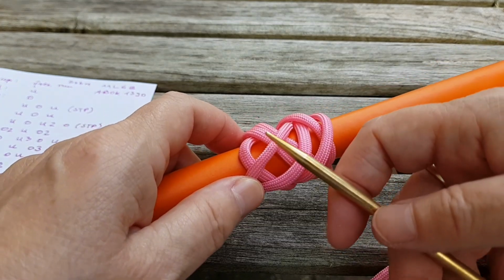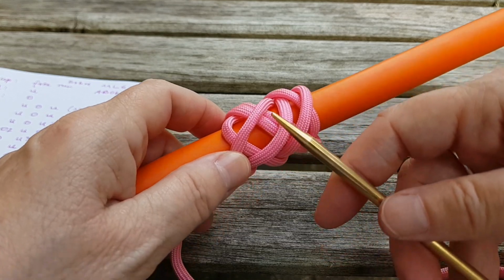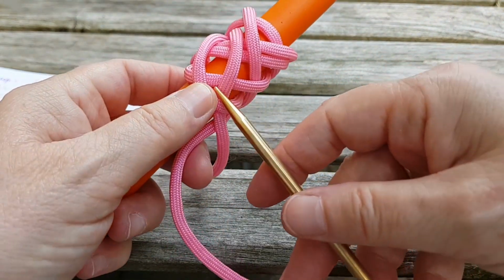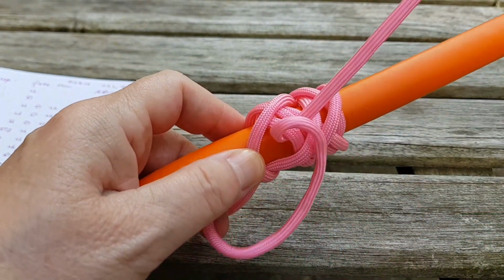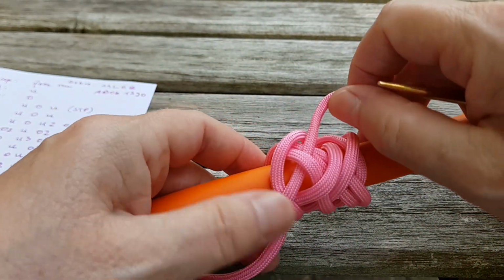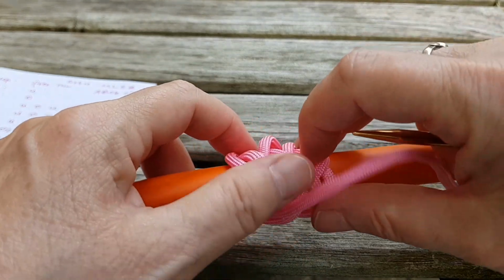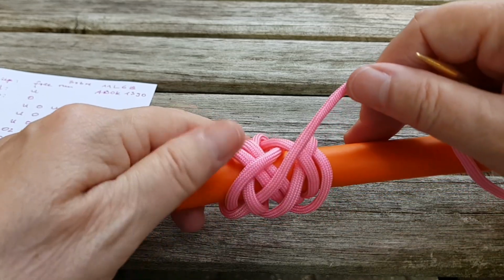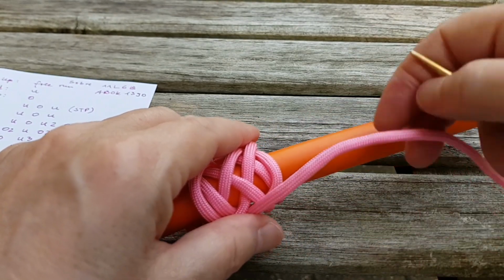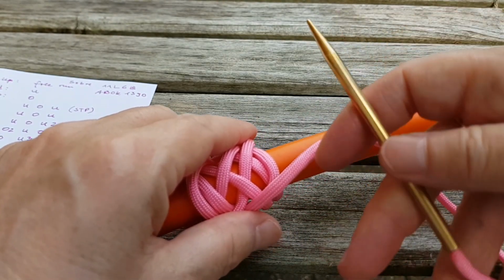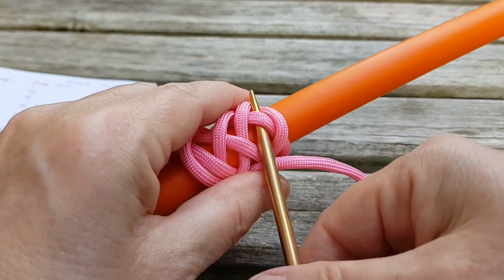So the next one is over, under, over 3, over, under, over, under, over 3, and then over, under, over 3, under, and out, over.